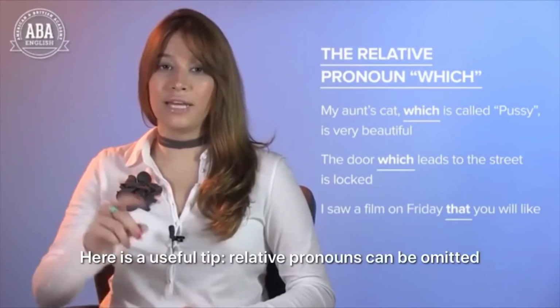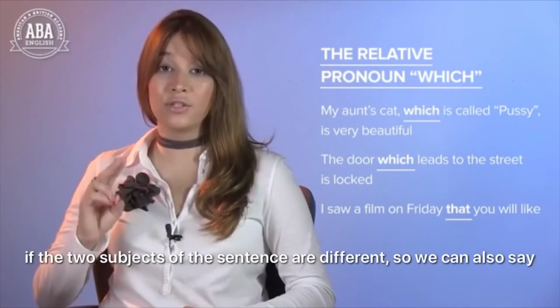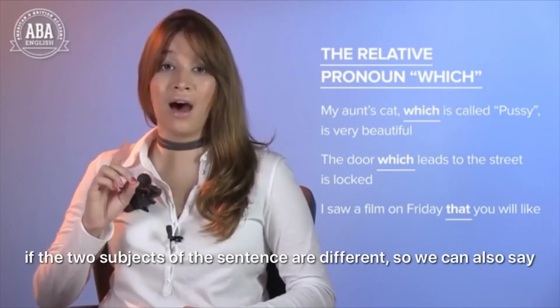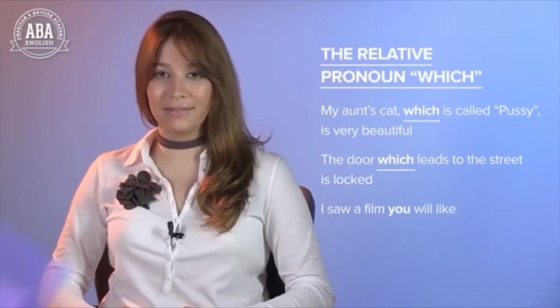Here is a useful tip. Relative pronouns can be omitted if the two subjects of the sentence are different. So we can also say, I saw a film you will like.